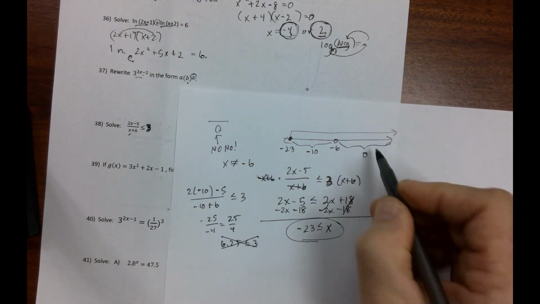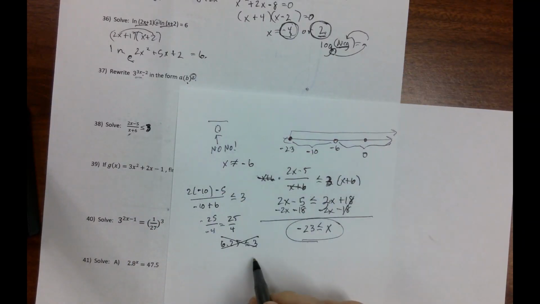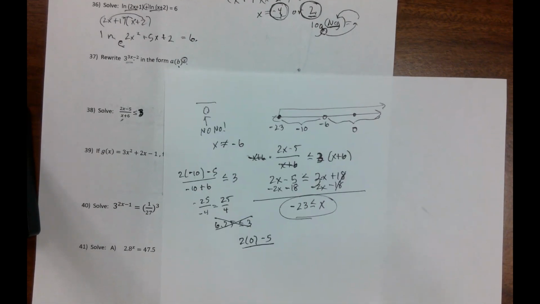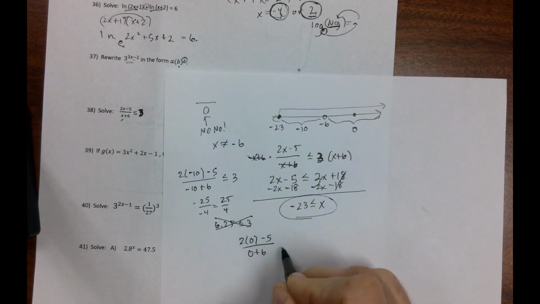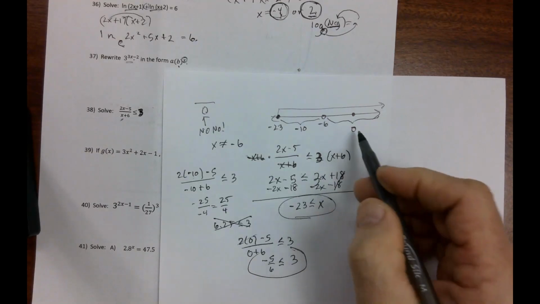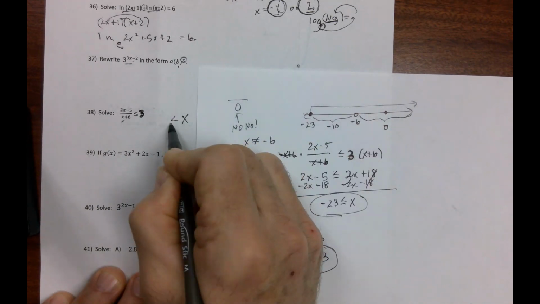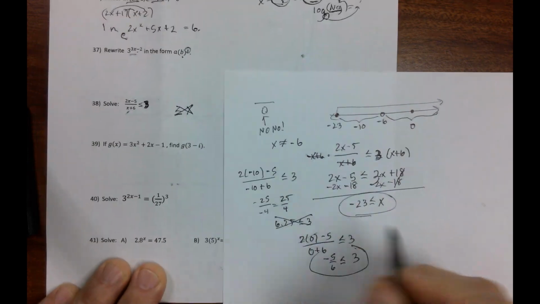So now let's test something to this side. Seeing we can plug in a 0, because we know 0 is over here somewhere, that'd be easy to plug in. So we'd get 2 times 0 minus 5 all over 0 plus 6 is less than or equal to 3. So that would be saying negative 5/6 is less than or equal to 3. And we say, yes, that's true. So my answer for this problem would be x is greater than, can't equal, negative 6. X is greater than negative 6. And there we go.